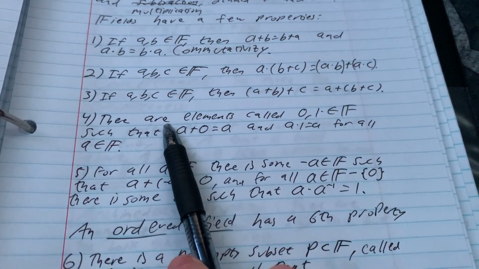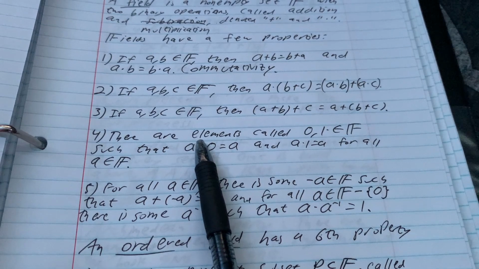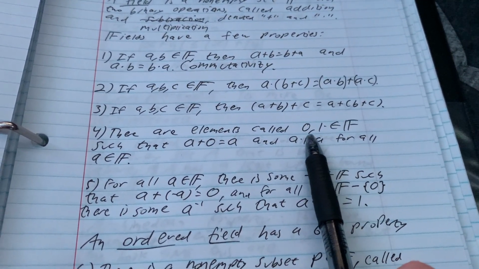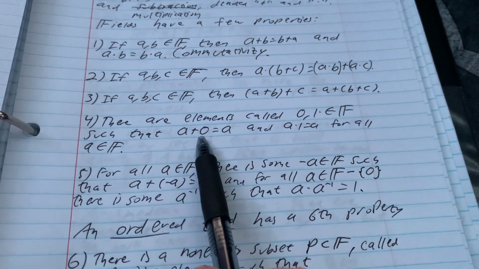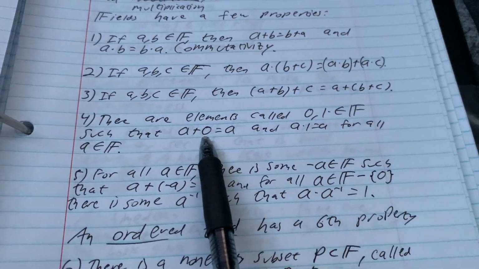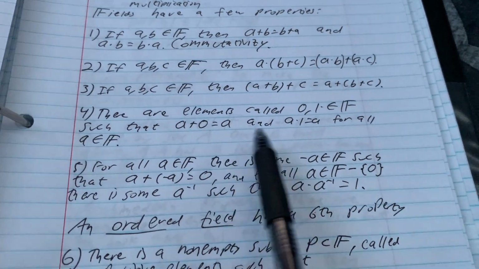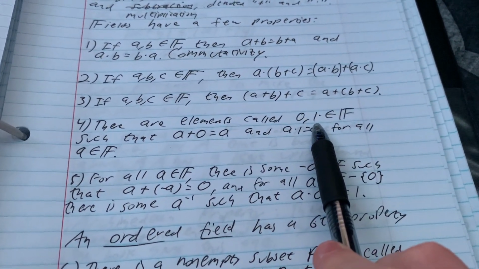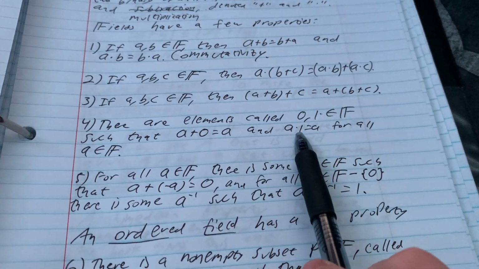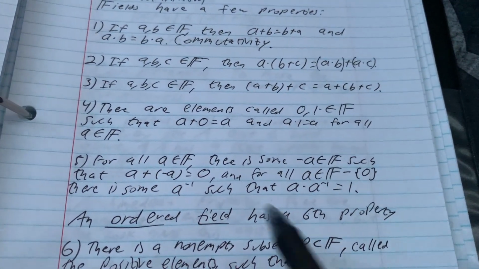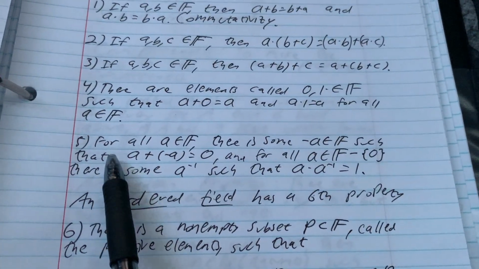There are certain elements of a field that are 0 and 1. That's what they're called. 0 is the additive identity. That means anything plus 0 is equal to itself. 1 is the multiplicative identity. That means anything times 1 is itself. Okay? And there's a fifth property of fields.